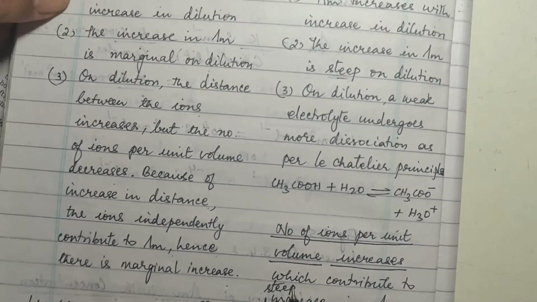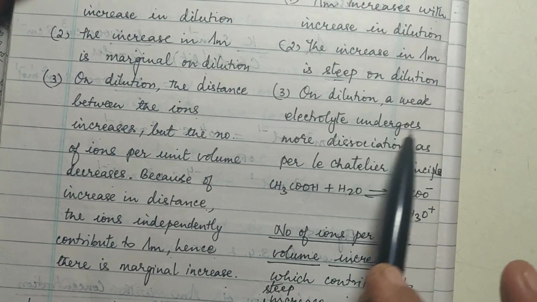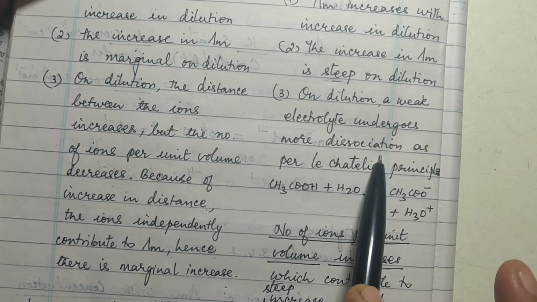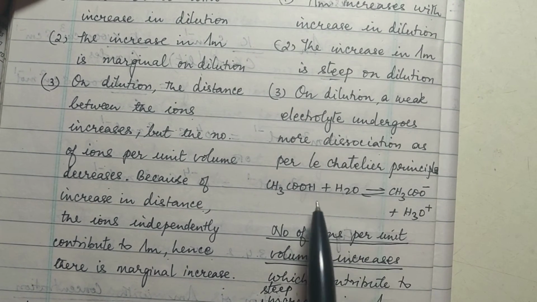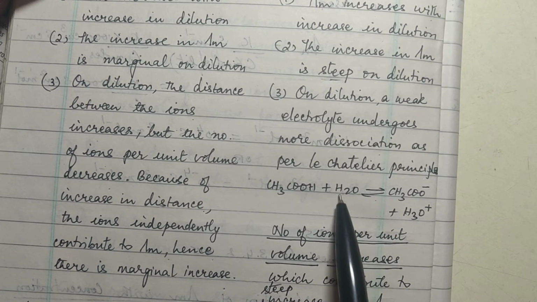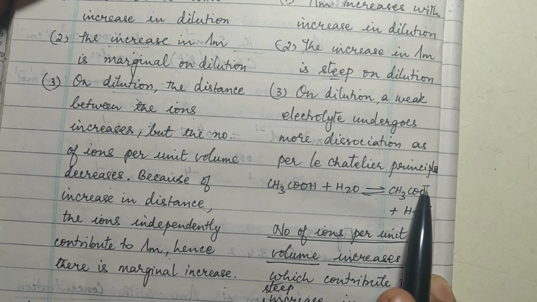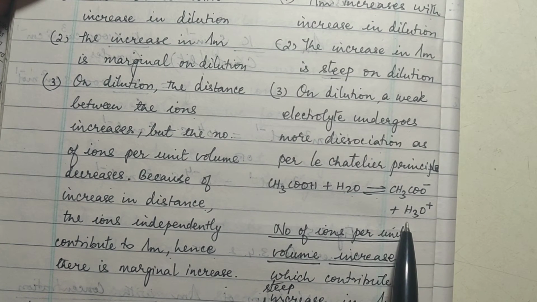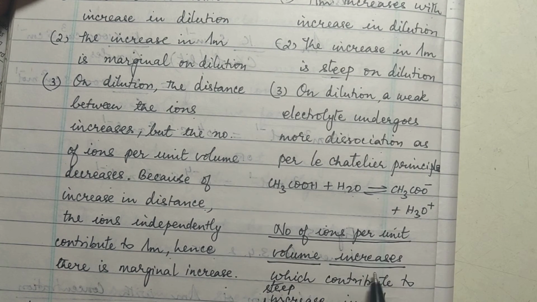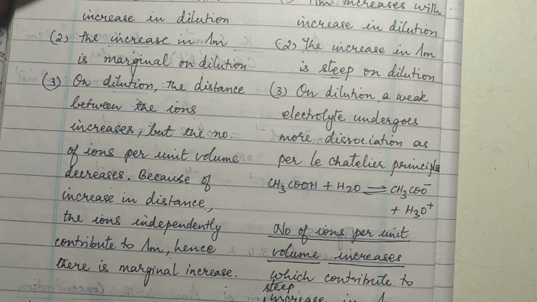But in the case of a weak electrolyte on dilution, it undergoes more dissociation as per Le Chatelier's principle. This is an equilibrium expression, so when you add more and more water, the equilibrium will shift in the forward direction. So more and more ions will be formed, so the number of ions per unit volume will increase, which will contribute to a steep increase in molar conductivity.